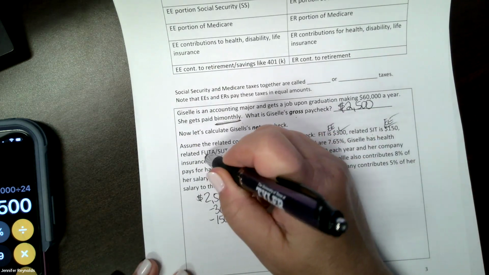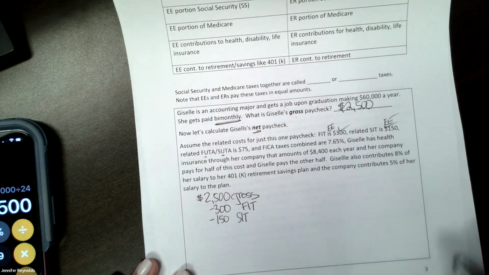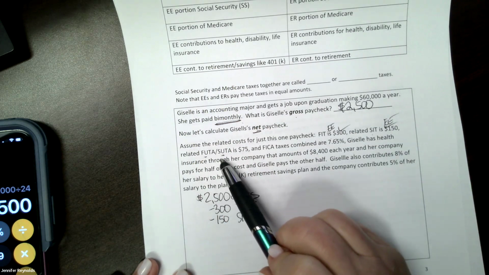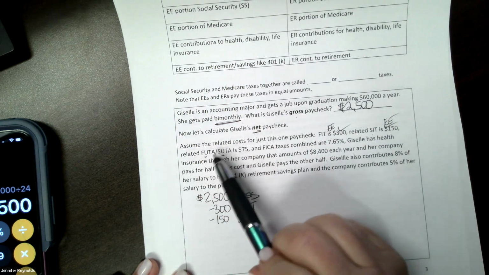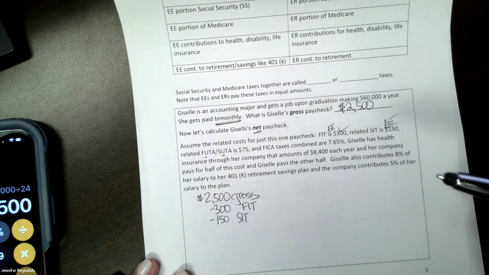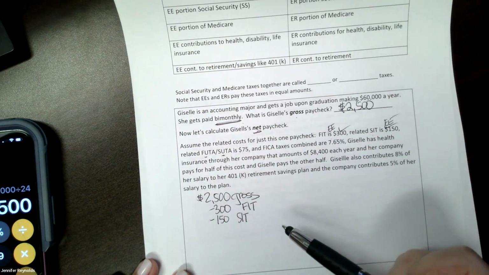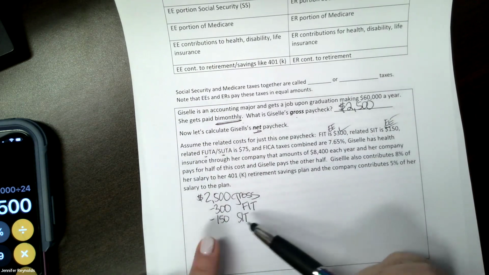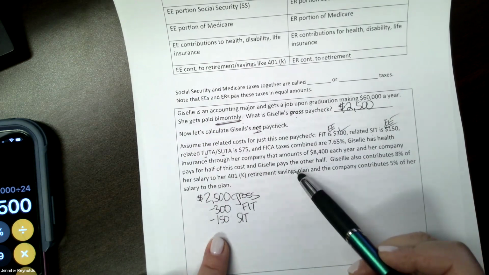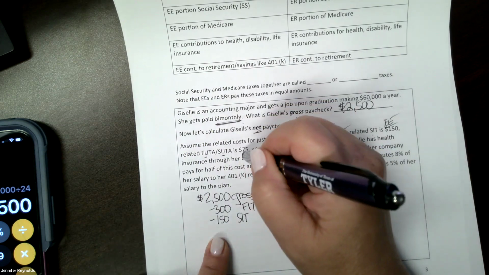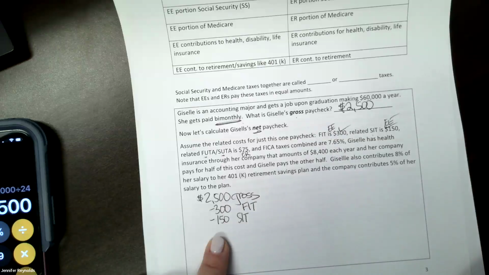Remember I said think of that U. It stands for unemployment taxes, federal and state. I've just combined them here together and said, those are $75. So now our question is, who pays for that? Giselle or her employer? This is an employer tax. Giselle does not have to cover that, so it does not come out of her paycheck, okay? I'm going to skip that.